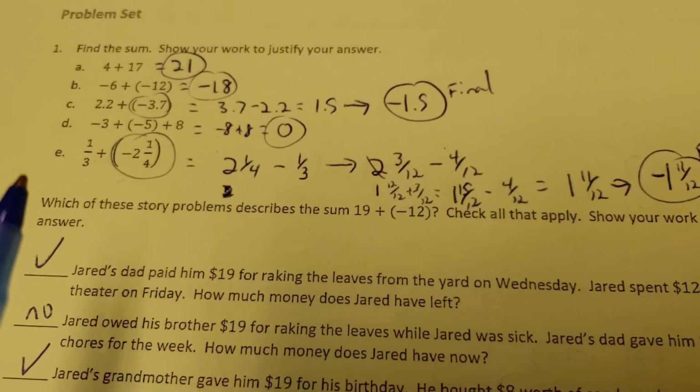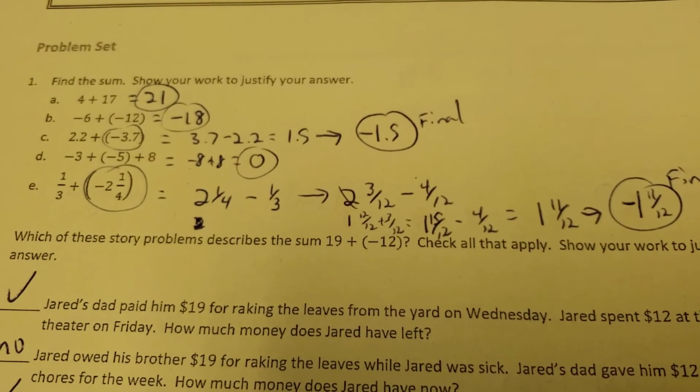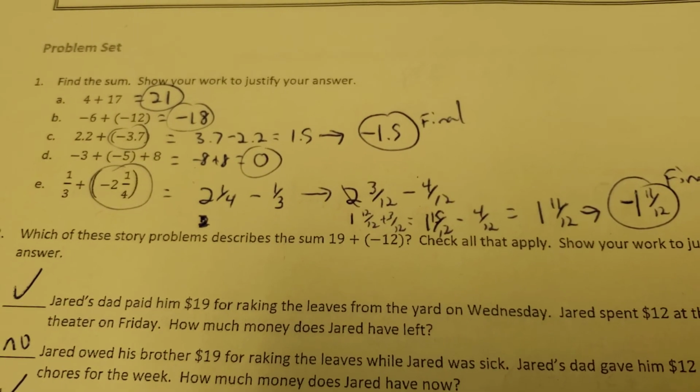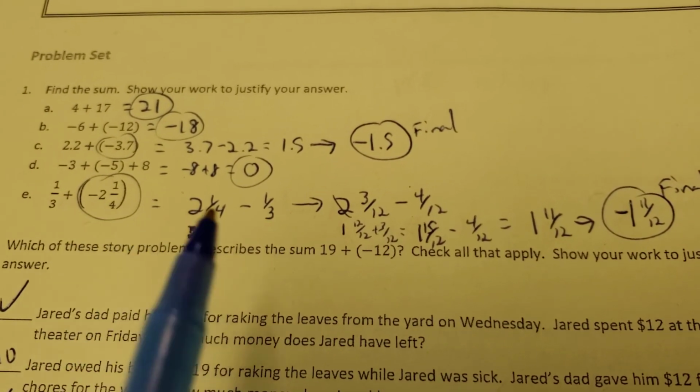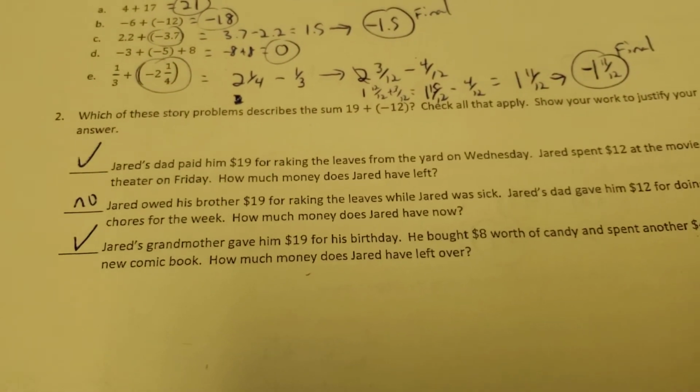All right? And I'm going to skip over part E here for just a second, due to time constraints. If you want to take a look at that and solve through some of the work I did, you can do that also. We're going to move on to some other problems.